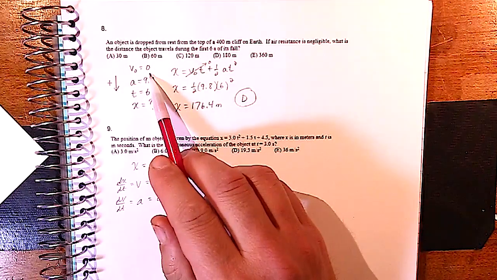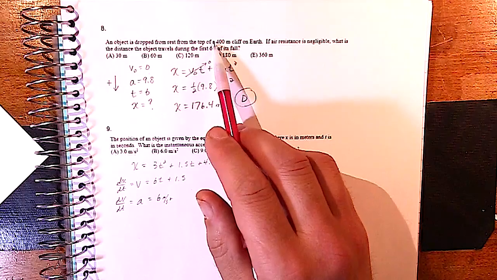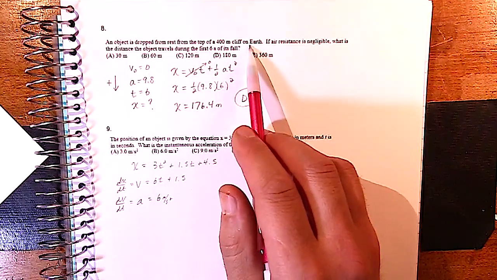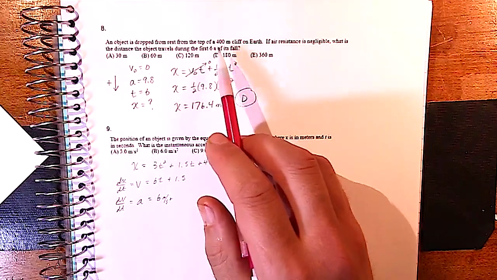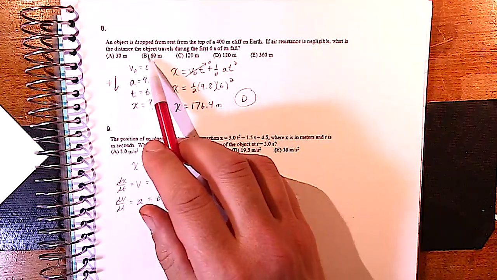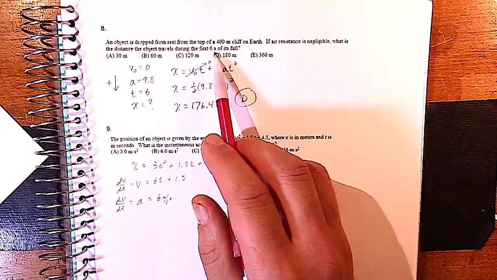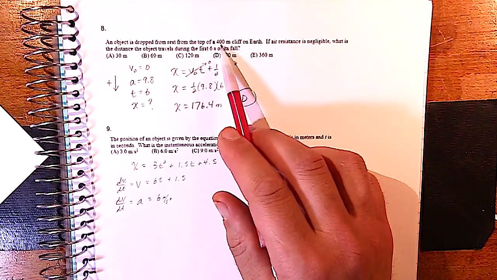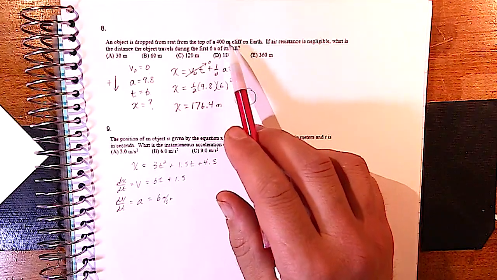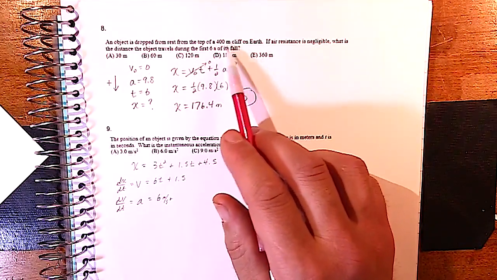All right, we have an object that's dropped from rest. That tells us the initial velocity is 0. From the top of a cliff that's 400 meters. So this is kind of tricky information because it says, what is the distance the object travels during the first 6 seconds of the fall? It never says that the ball falls 400 meters. So this information is not x.